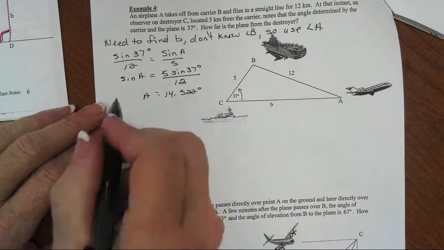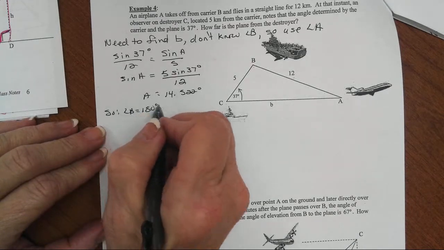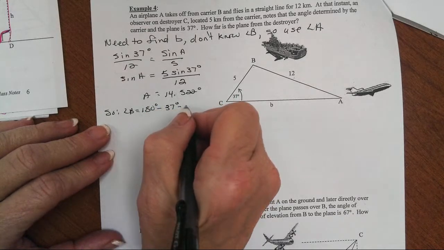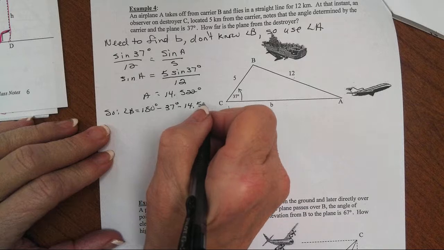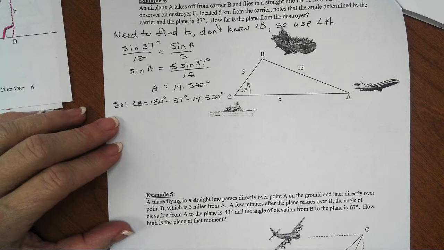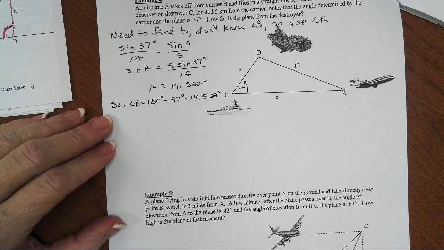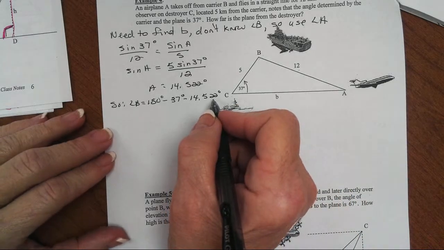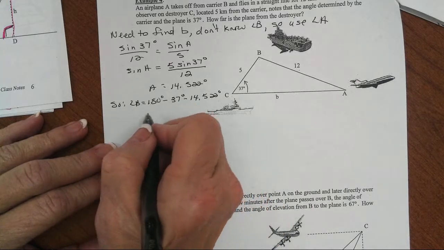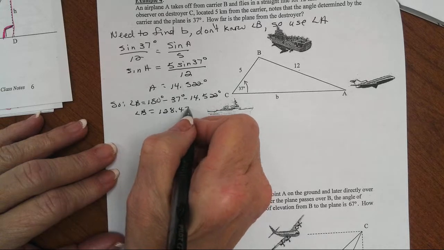So angle B is going to equal 180 minus that and minus 37. You might ask, well, what if it's the ambiguous case? But you know what? We're given this information, so it's not ambiguous. There's a triangle here. This is the triangle that they want to use. They've given the picture for it. So angle B is equal to 128.478 degrees.